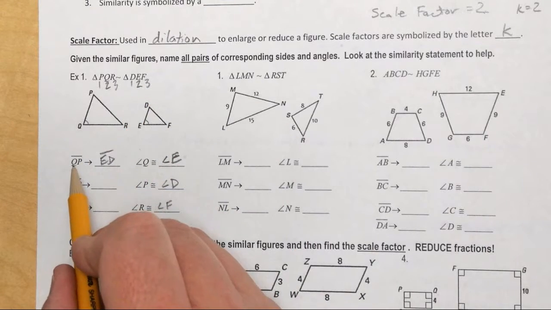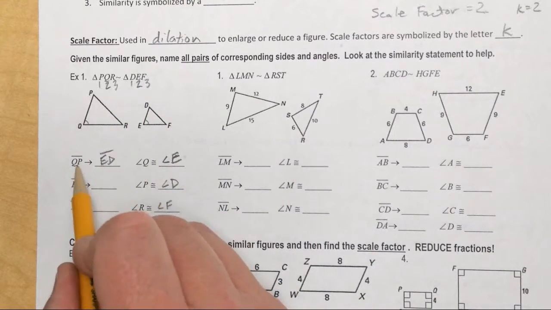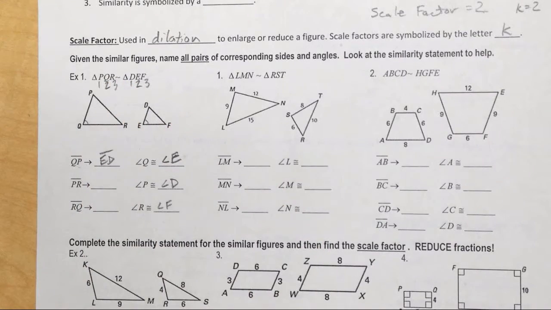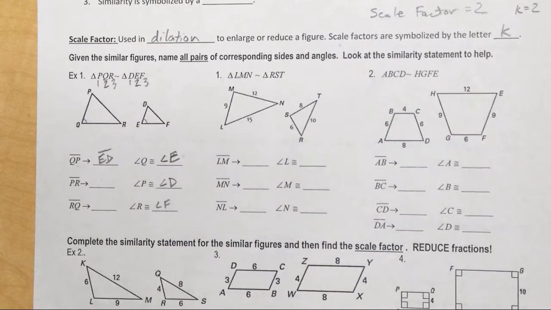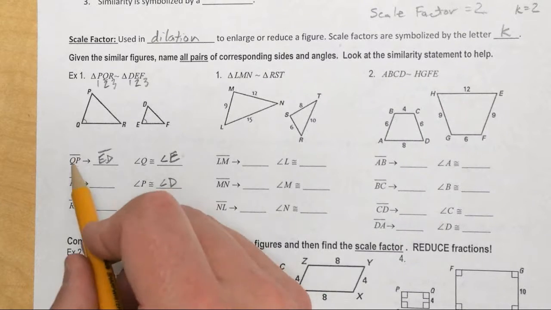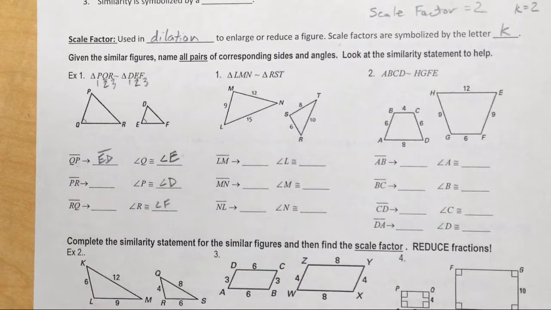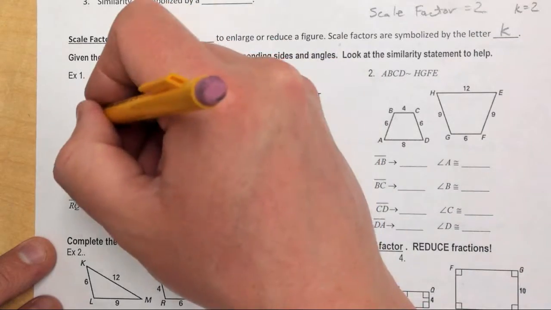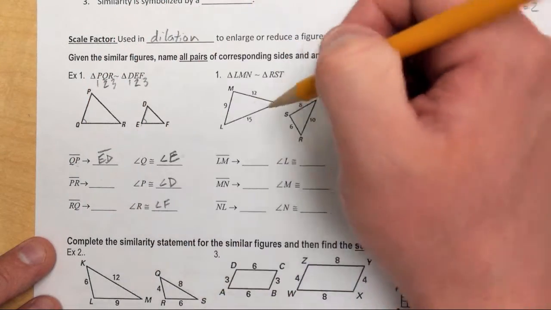Again, you want the letter Q and the letter E to match up because those represent the same angle. Technically, you can get away with flipping it around from D to E, and you'd probably still be correct. But the idea is we want to keep these letters in order. It's just important information whenever we know that. And so, for example, we could just look at the picture here. We have QP corresponds to side ED.